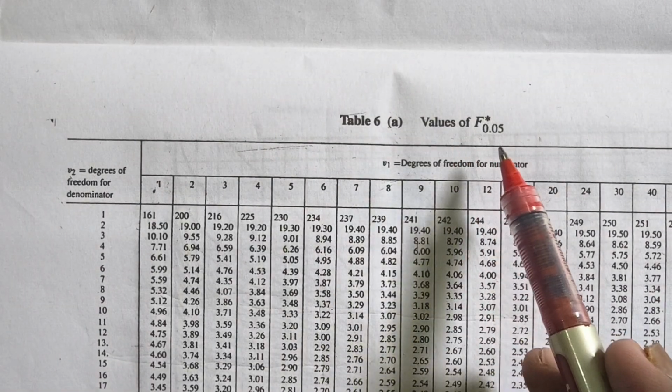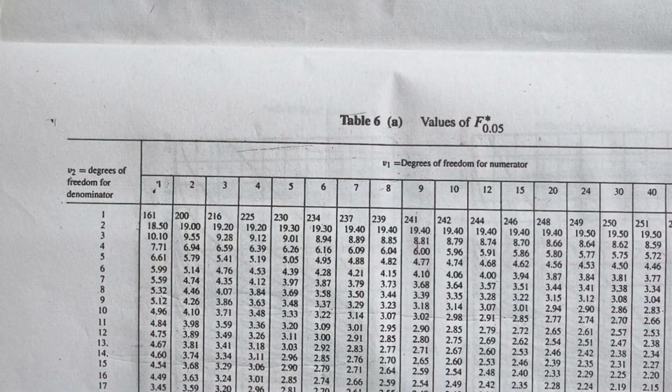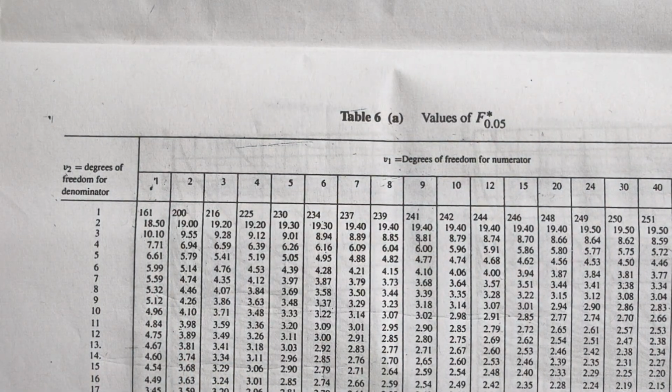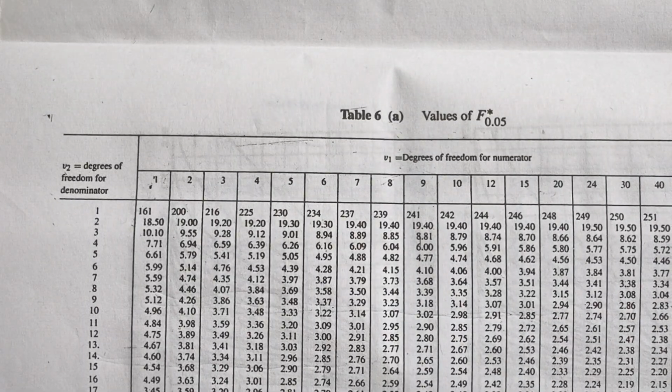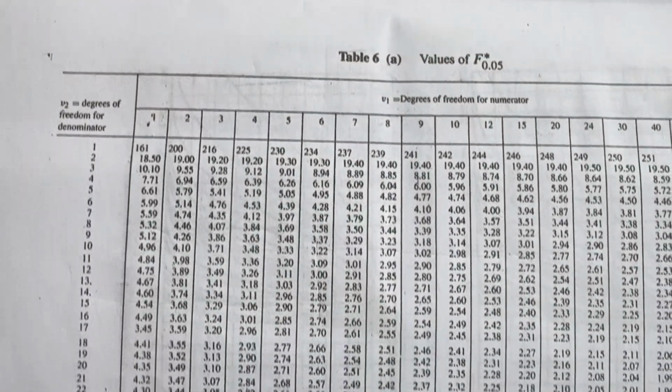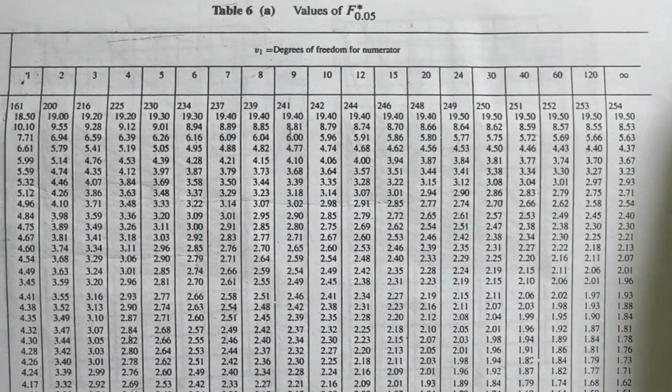And this is the other table, the table value of f 0.05. The column represents nu2 and the row represents the nu1 degrees of freedom. So this is the F distribution table.